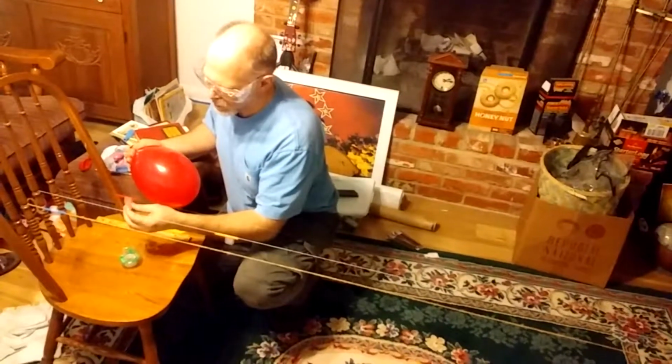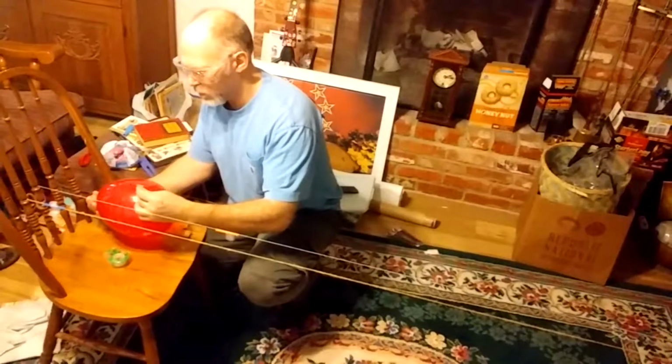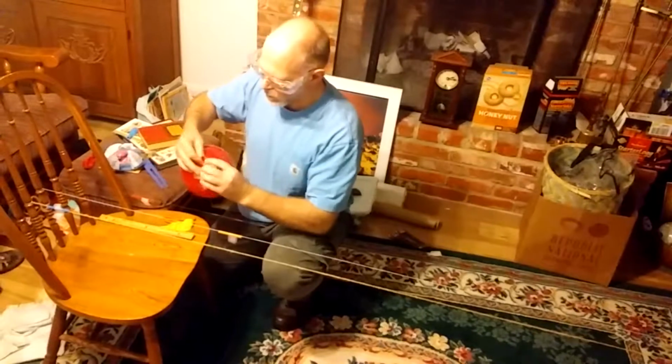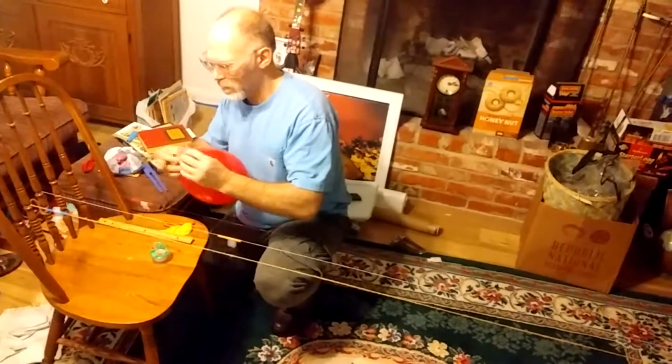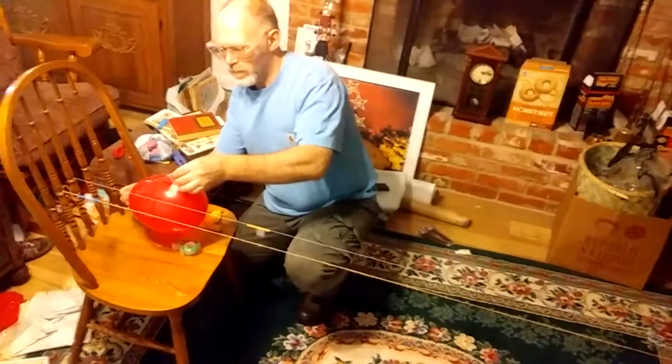See, it still has enough friction in it to work that well. This is also easier when you've got someone to hold this stuff, or you've got a partner to help you.